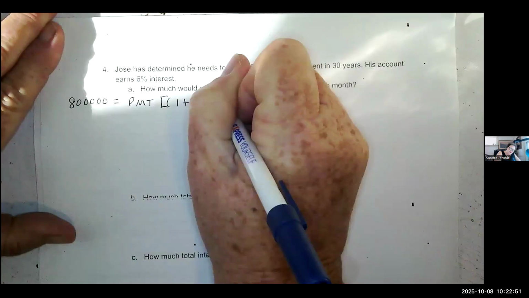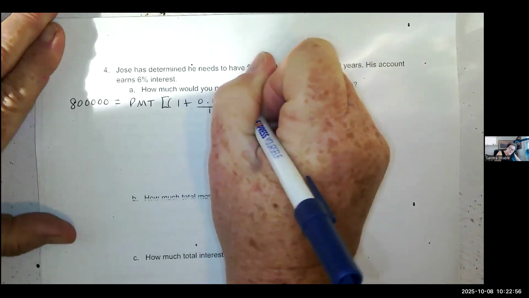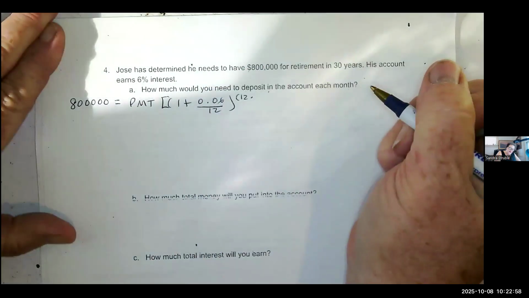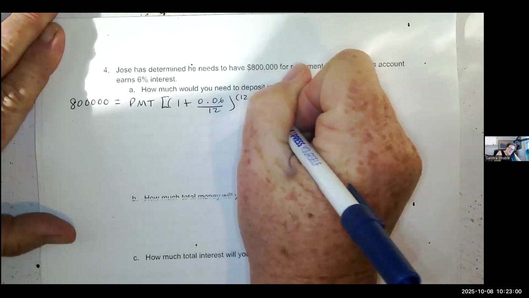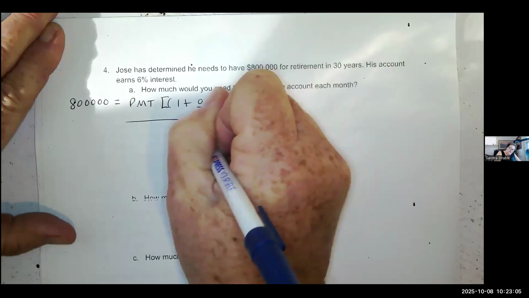He's earning 6%, putting the money in monthly, which makes sense. Monthly times 30 years, minus 1, all over 0.06 over 12.